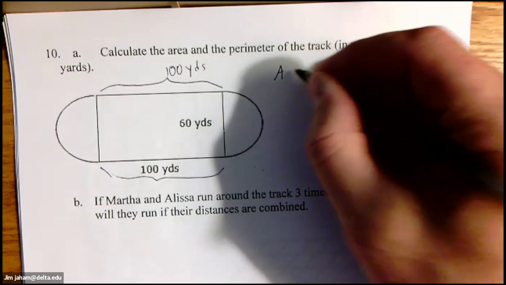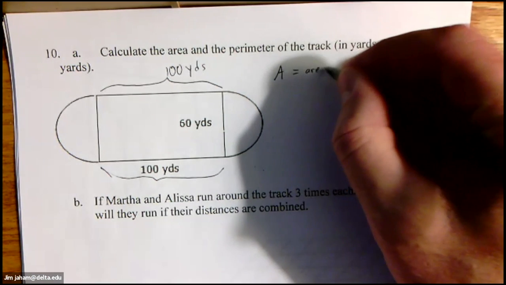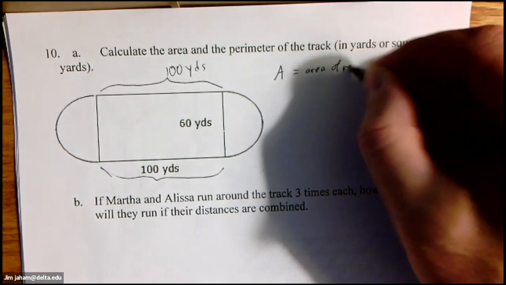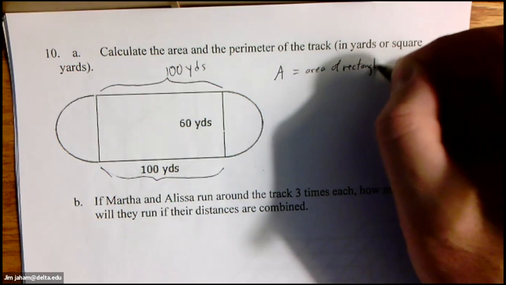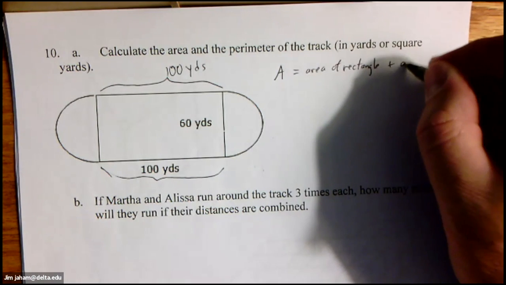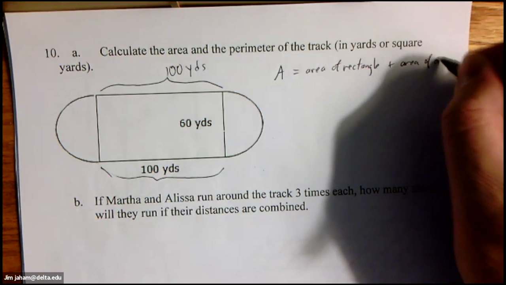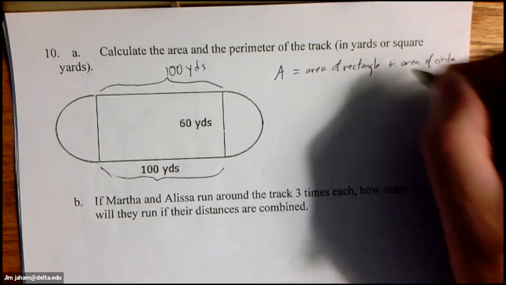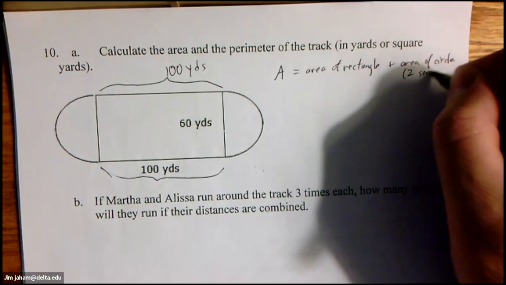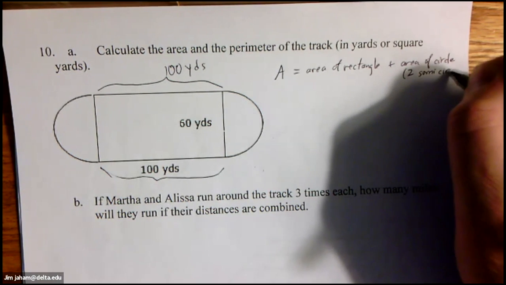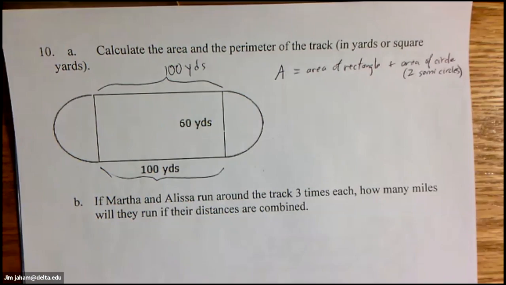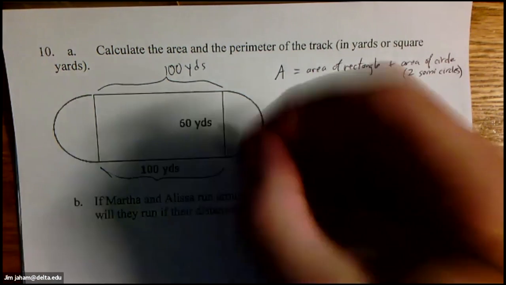So the area is equal to the area of the rectangle plus the area of the circle. It's actually 2 semicircles.